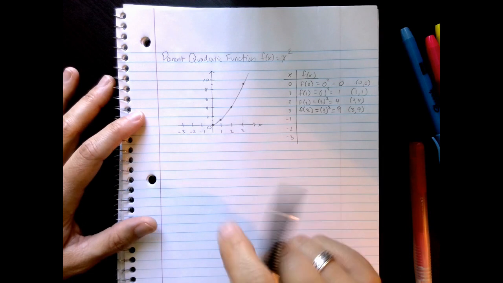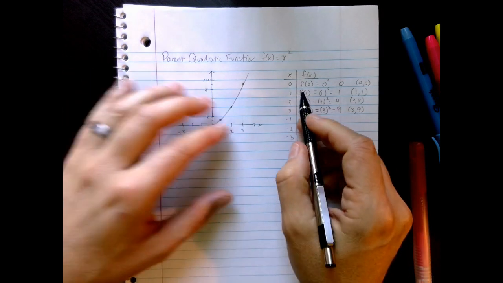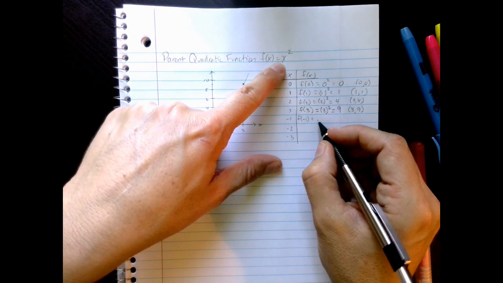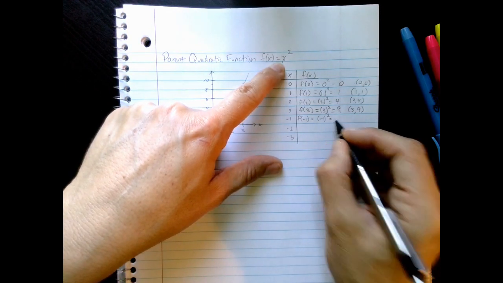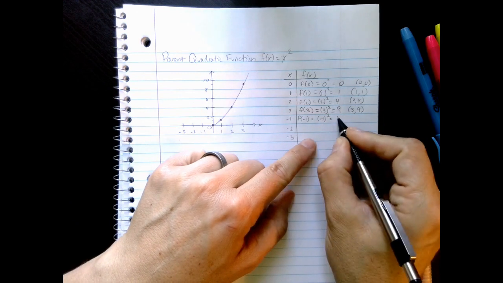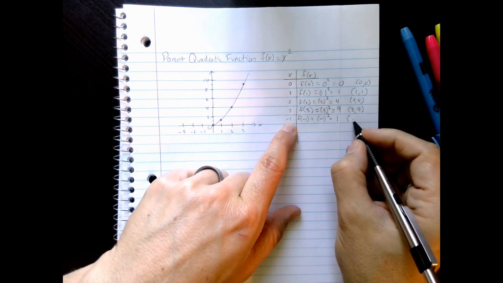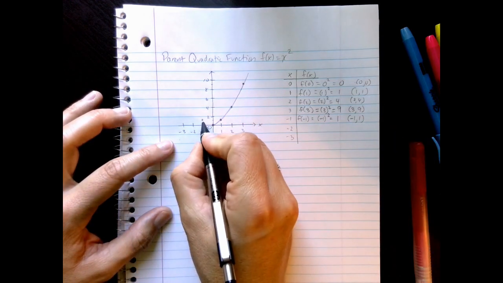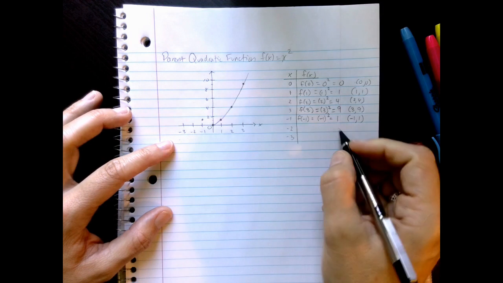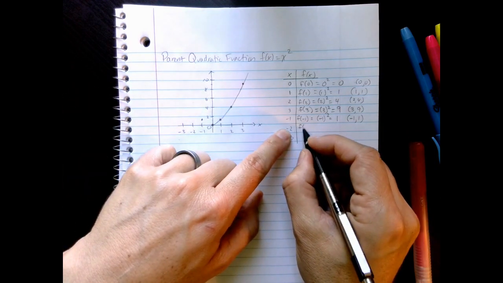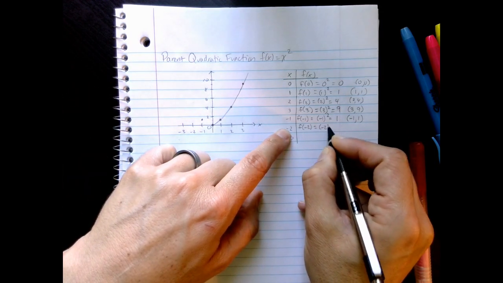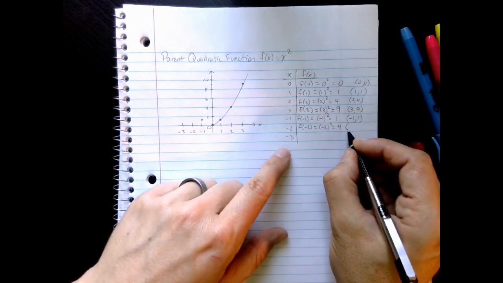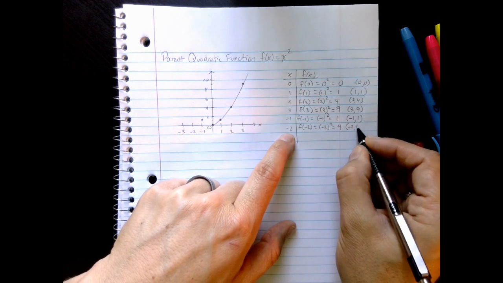So let's do the negative side. If I plug in -1, then that means I'm doing f of -1. Which means, according to my function, I'm going to take that and square it. That means I'm doing -1 times -1, which is a positive 1. So my ordered pair is -1, positive 1. So that's right here. -2 now. f of -2 means -2 squared. So that's -2 times -2, which is positive 4. So this point is -2, 4.